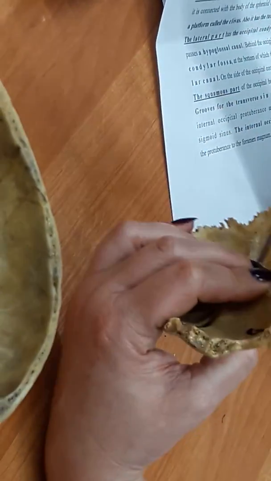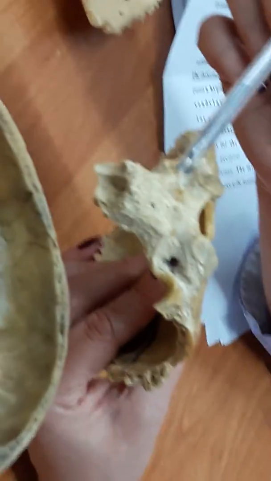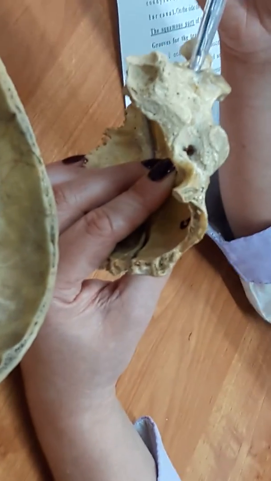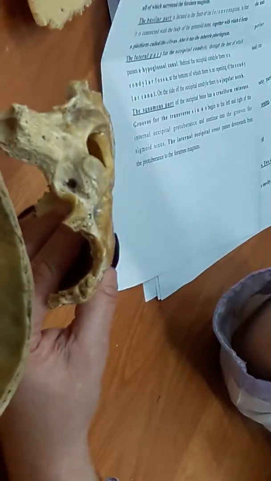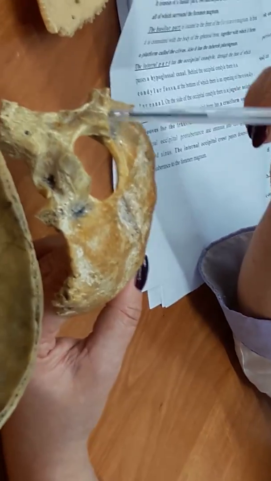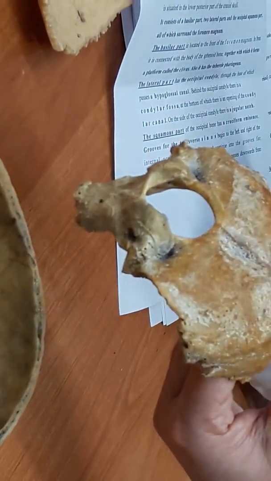Under the condyle, you can see the hypoglossal canal. The hypoglossal nerve goes through this canal. And above the condyle, you can see the condylar fossa and the condylar foramen, the opening for the condylar vein.